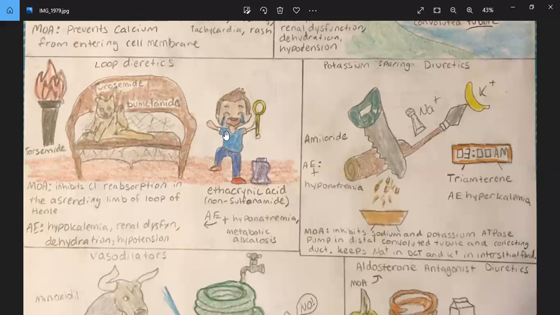And then here we have Ethan, and he's crying for ethacrynic acid, which is a non-sulfonamide, and he's crying because he can't sit on the sofa because the cat is on there. So sofa, sulfonamide. These adverse effects are all of these plus hyponatremia and metabolic alkalosis.